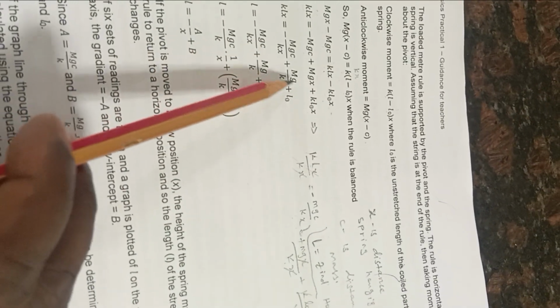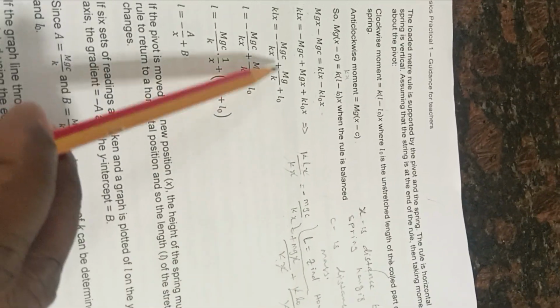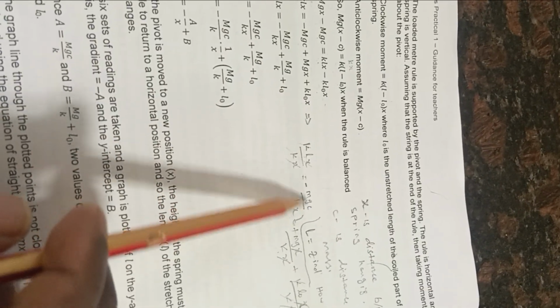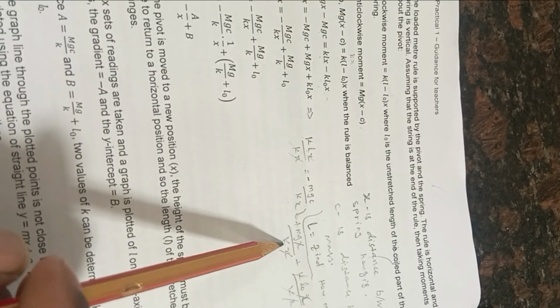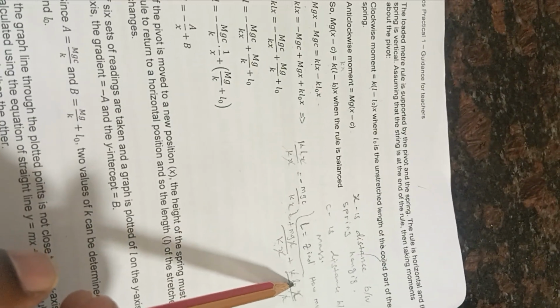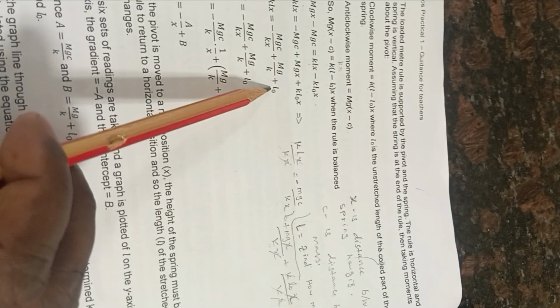So plus mg by k plus L naught. So this is the mg by k, this step. So after that here kx is cancelled. Only L naught only is there. So L naught plus L naught. Okay, this is the step you write down.